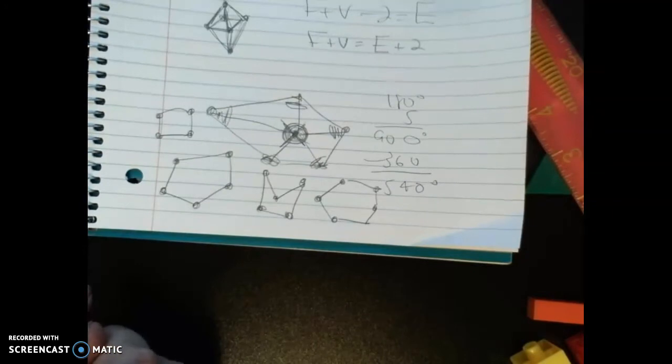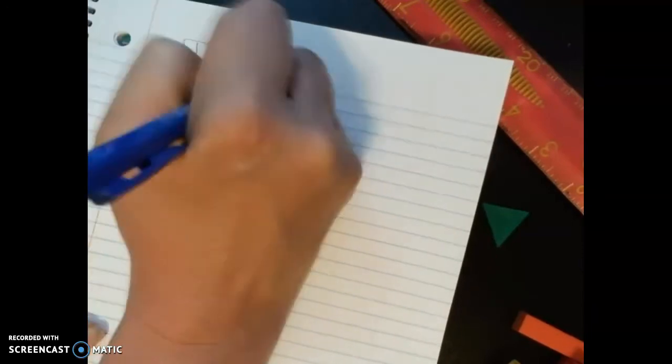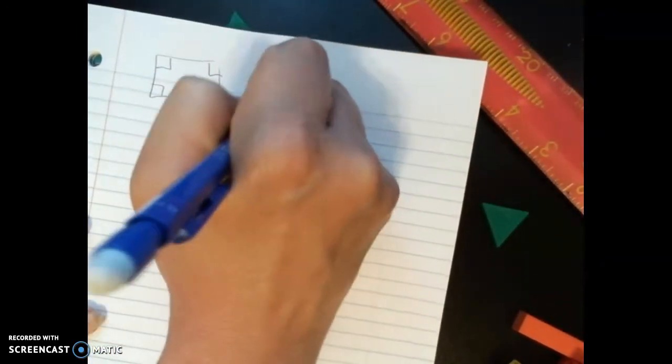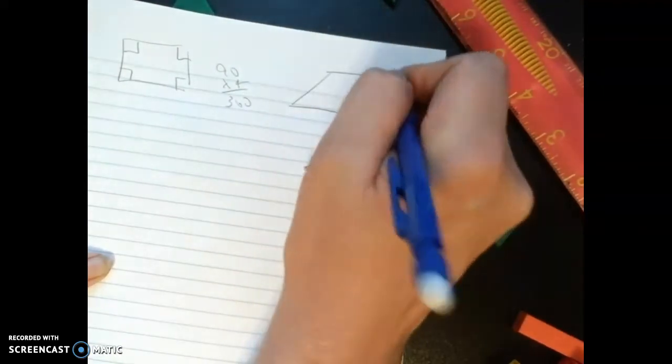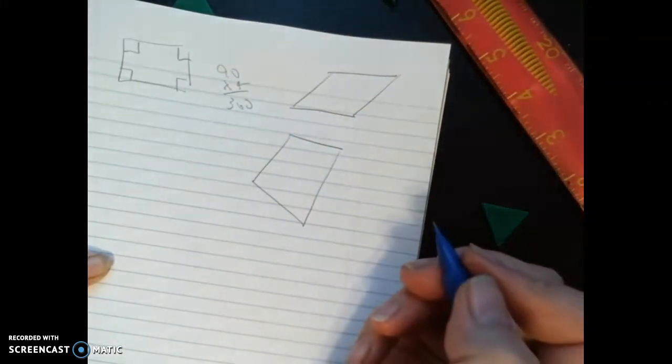All right, so let's do letter B on page 22 in your packet. We did this one, now we're looking at B, okay? And it says, what about a quadrilateral? A lot of people in class knew a square or a rectangle would be 90, 90, 90, and they're like, okay, 90 times 4 is 360. But what if it's not 90s, right? What if I have a parallelogram or just some weird four-sided shape, right?